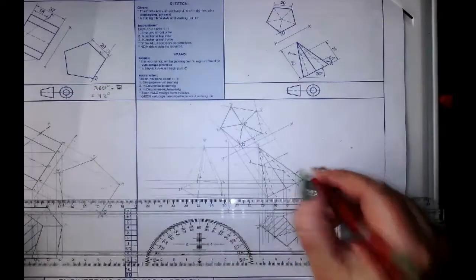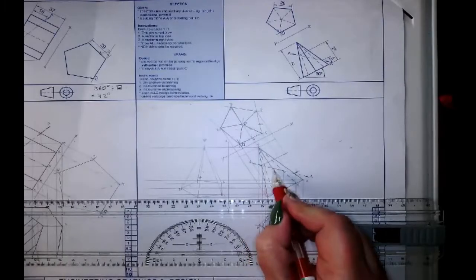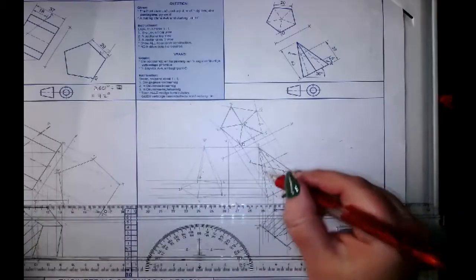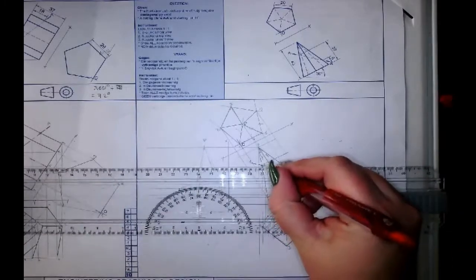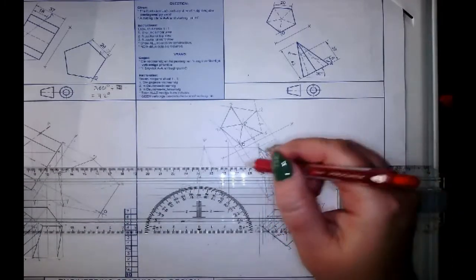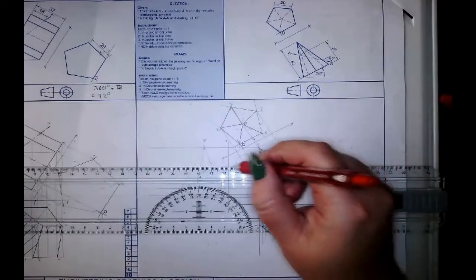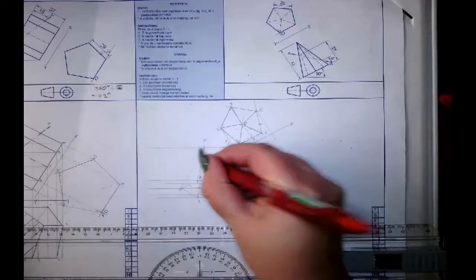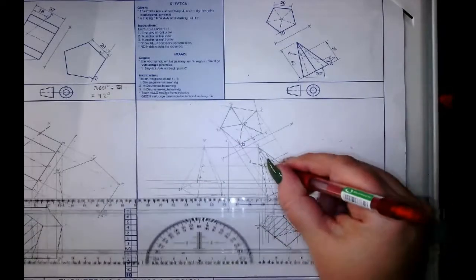Now when I have my completed pyramid in construction, I can go and look at my cutting plane. So again, everywhere where my cutting plane touches a line, I will connect it to that line. So here we are on number 2. So I will take my projection to number 2. So here it cuts 2. Then here I have number 1.